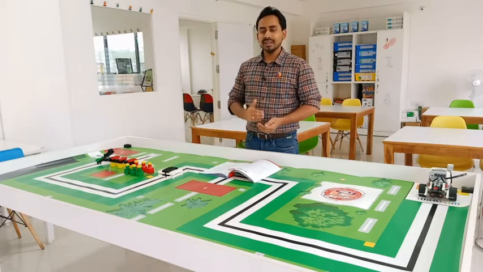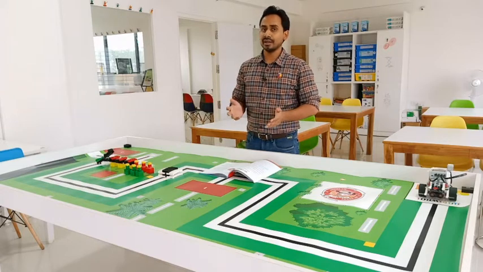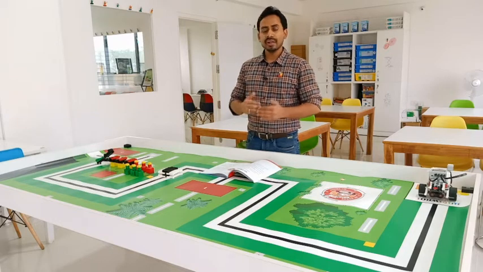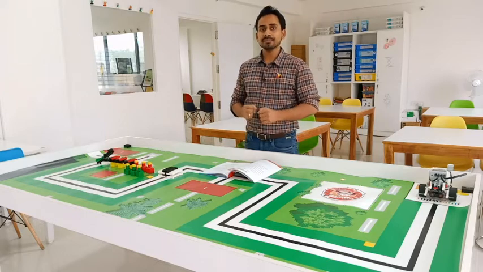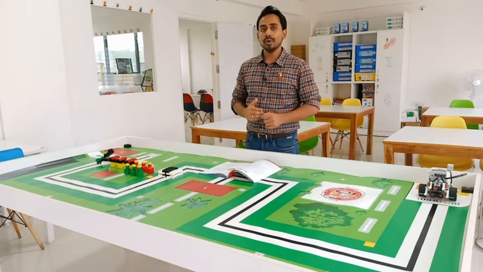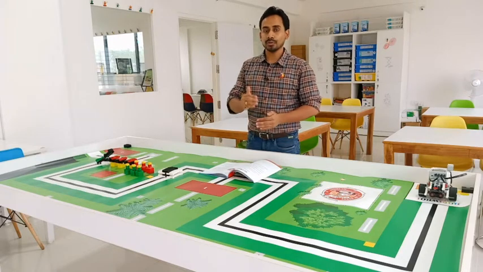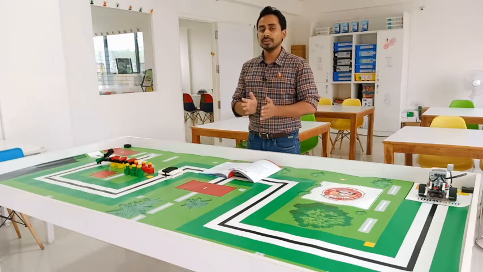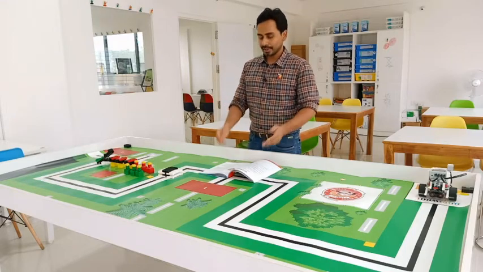Based on this theme, we have the theme for the Robomission Elementary category. The name for this theme is the Garden Robot. What you have to do in the Garden Robot is cut the high grass and collect the bad weeds, and while doing so you have to watch out for the ladybug. If it is coming on the path of the robot, you have to move the ladybug into the safe zone. So now let's move to the next topic.